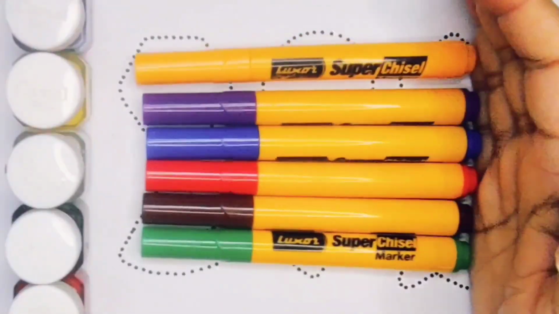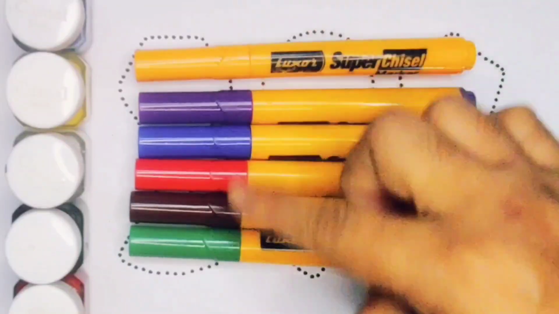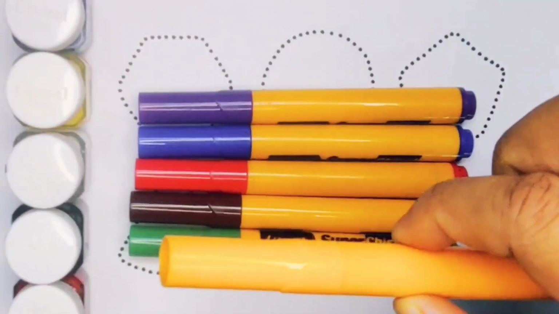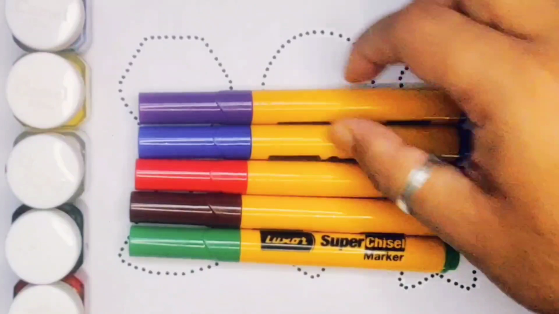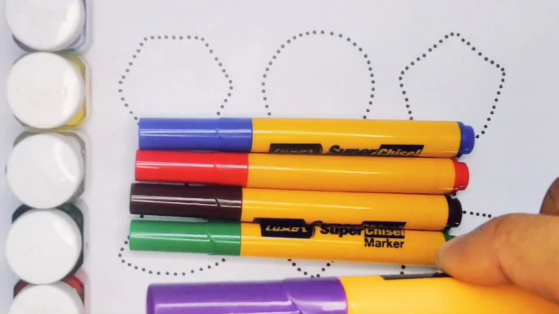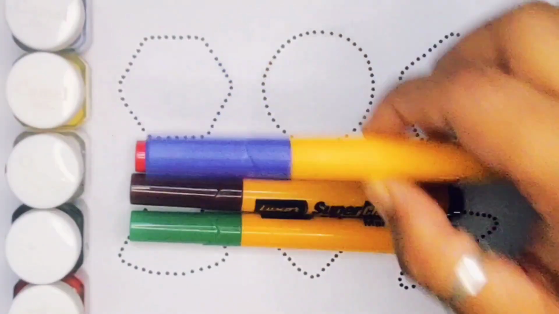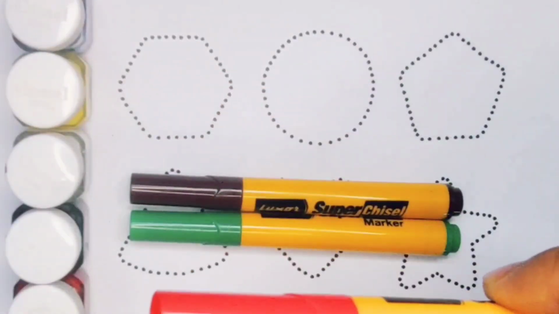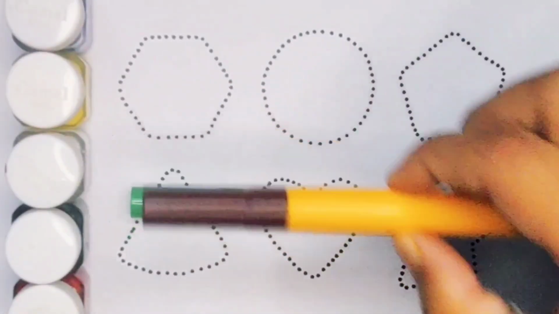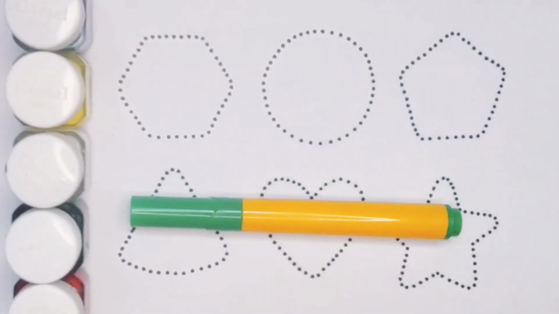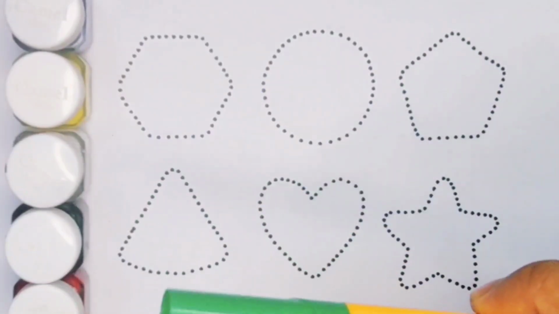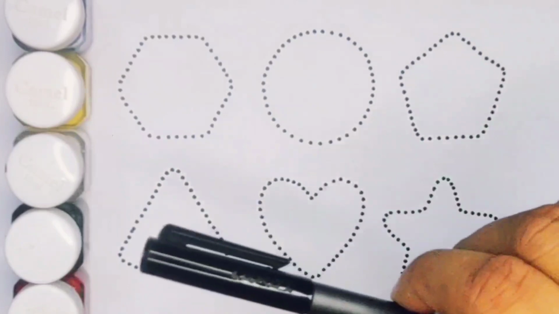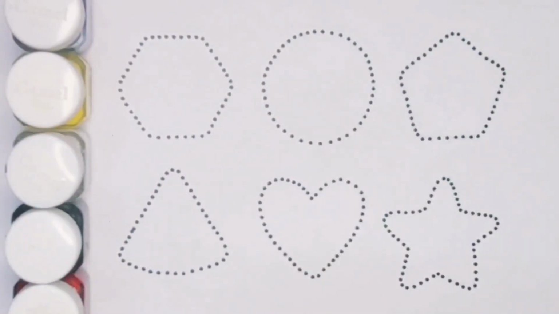First we're going to know the color's name. Orange color, purple color, blue color, red color, chocolate color, light green color and black color. Now let's learn the 2D shapes.